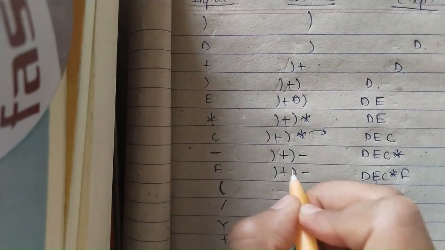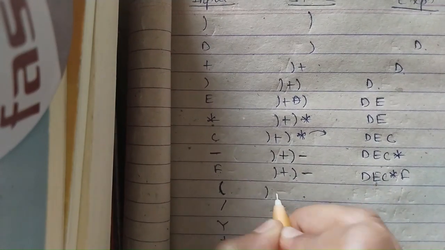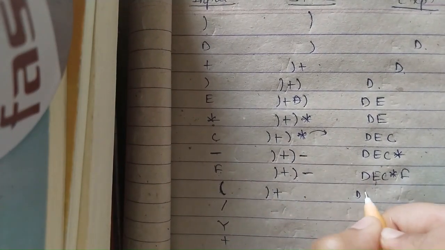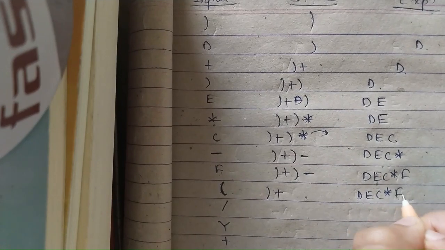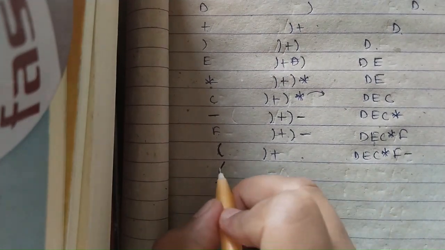This particular bracket has come. So these two are opposite in nature. So minus is going to get popped out. So D, E, C multiply F, and this minus is going to get popped out. Okay. Next is your division sign.